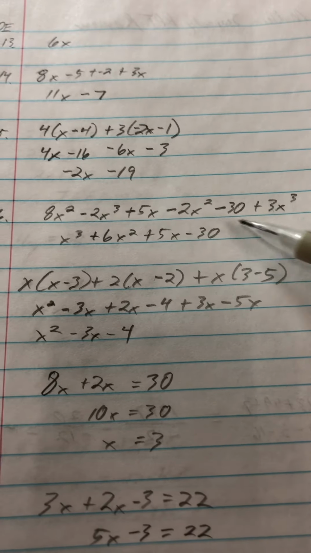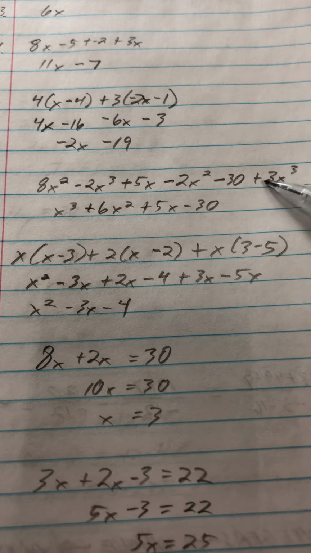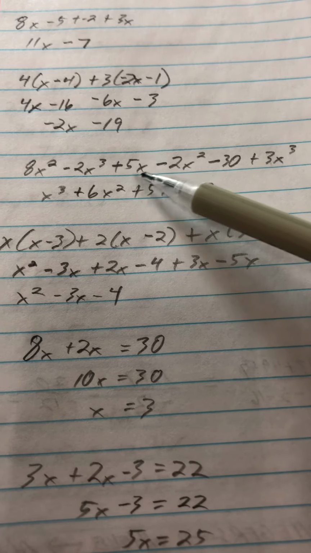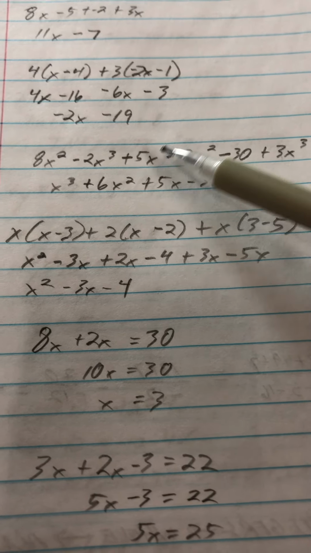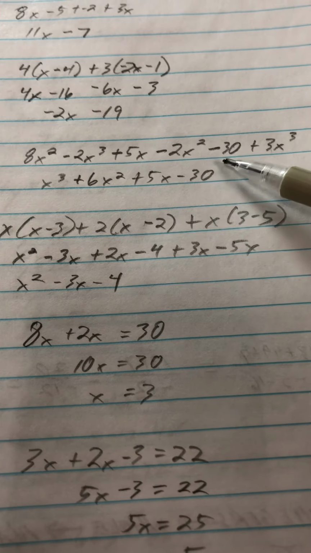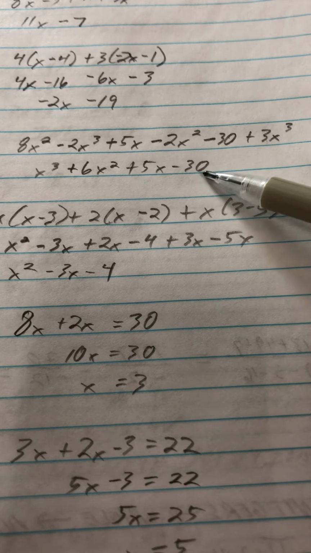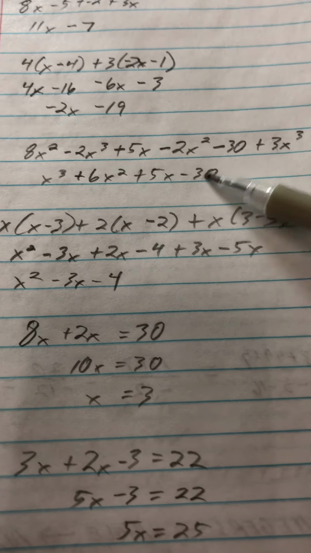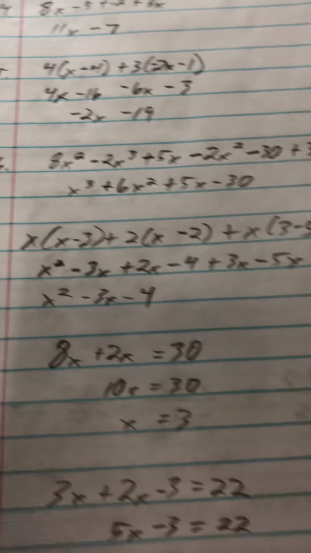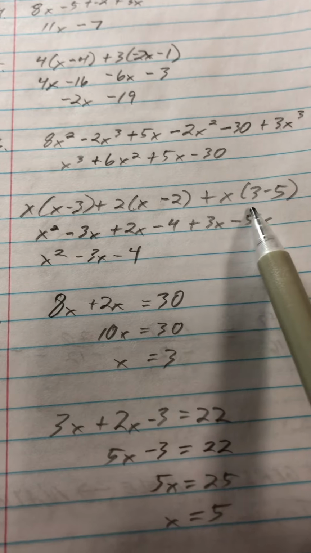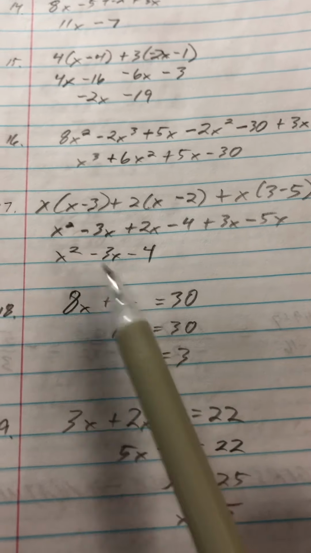16, just combine your like terms. I put my x cubeds together. I put my x squareds together. I put my x's together. There's no other one with just a regular x, so that just comes down here. And there's nothing without an x. And it's just -30, so -30, -30. Okay, here I use the distributive property 3 times, and then I combine my like terms.